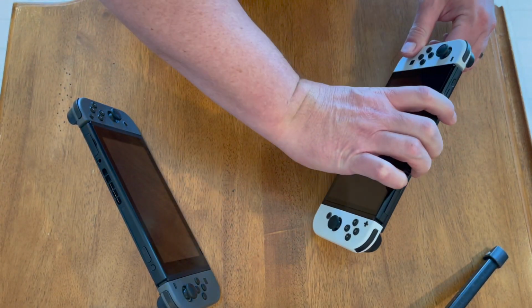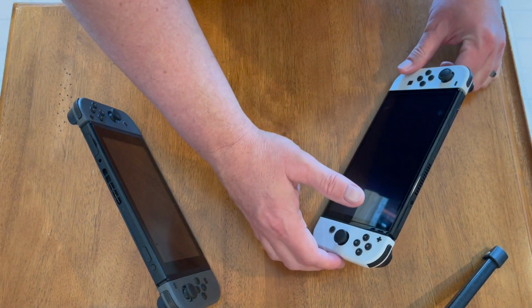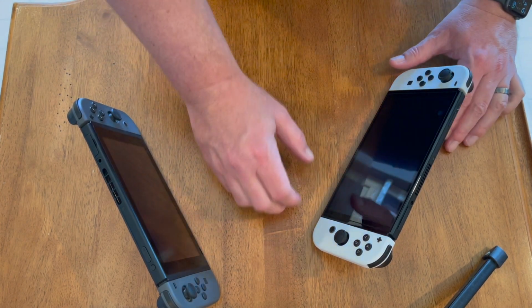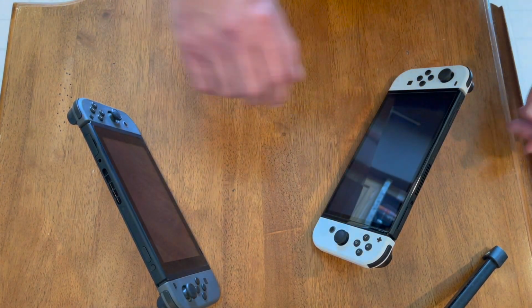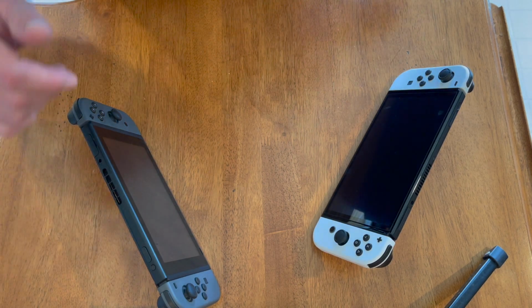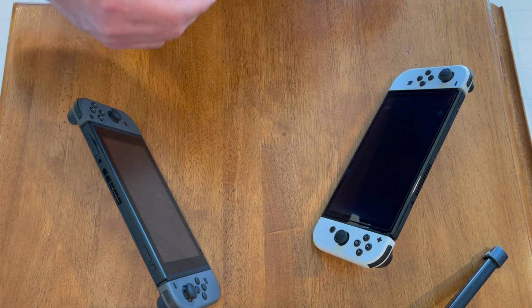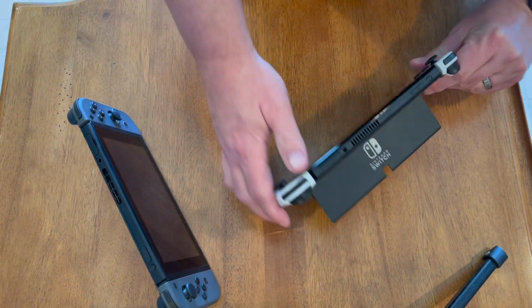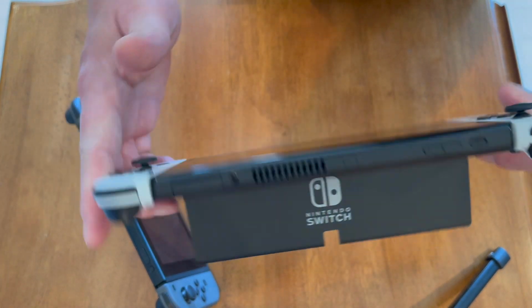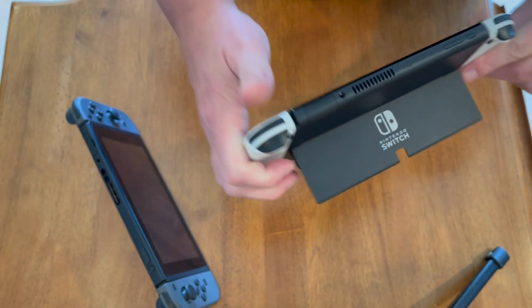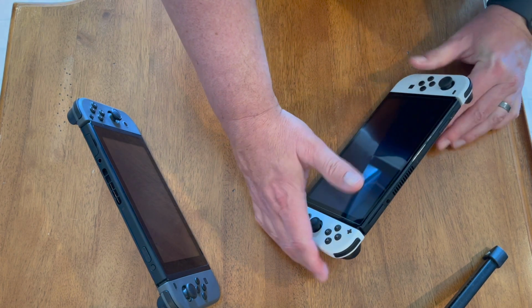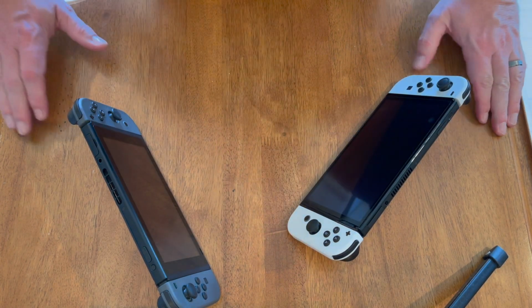It goes across the entire back of the Switch itself. So it definitely feels better. It's more adjustable. The kickstand on the standard is more just like a flicky kickstand, kind of like on a bicycle. Whereas the panel on the back of the OLED covers the entire back panel of the Switch.